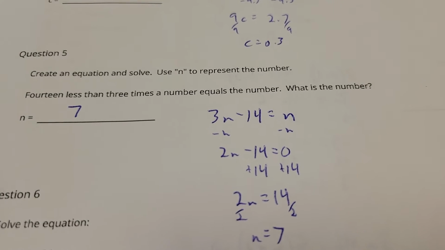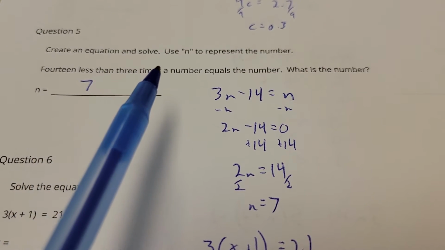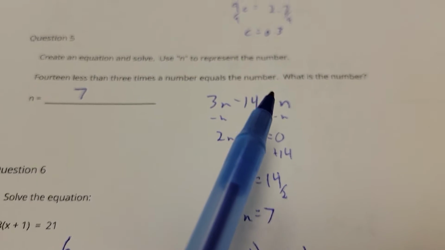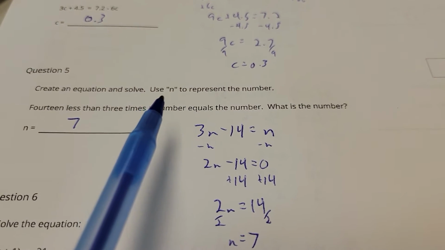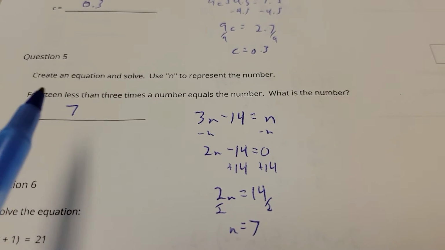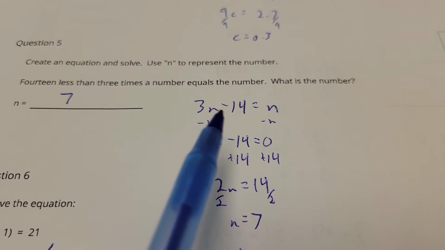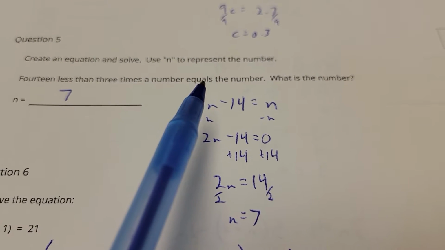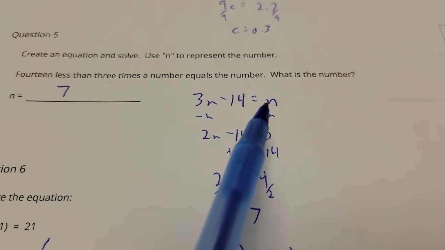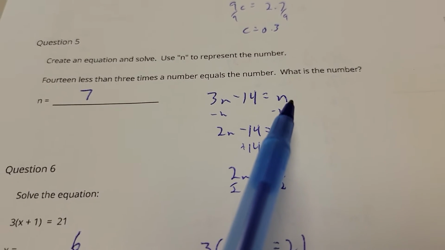Next up, create your equation here. 14 less than 3 times a number equals a number. What is that number? Since we're supposed to use n, we can use an n here. So 14 less, that means 14 is going to be taken away from something. 3 times the number, 3n. So 3n minus 14 equals the number, so just n. So 3n minus 14 equals n. Kind of a weird setup, but that's what it is.